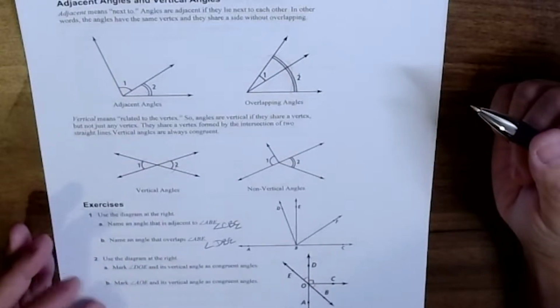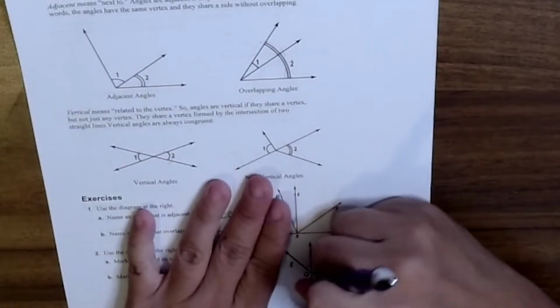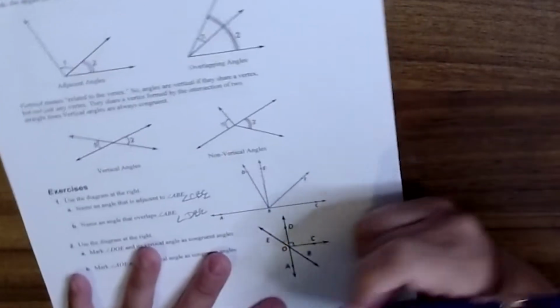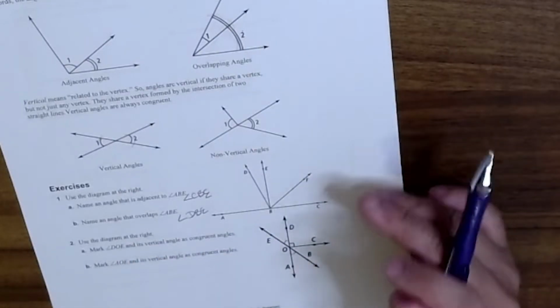Wait. No. That's not your vertical angle. Your vertical angle, I'm sorry, I apologize, is here. So these two here are vertical angles.